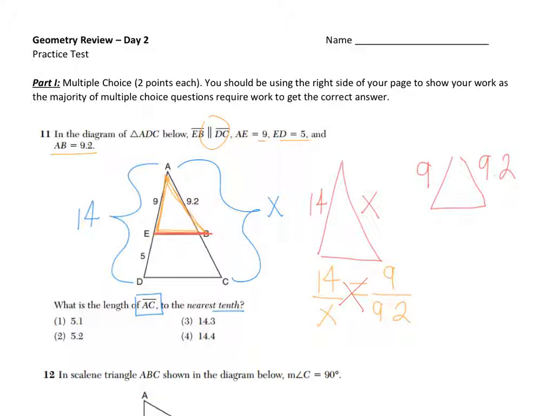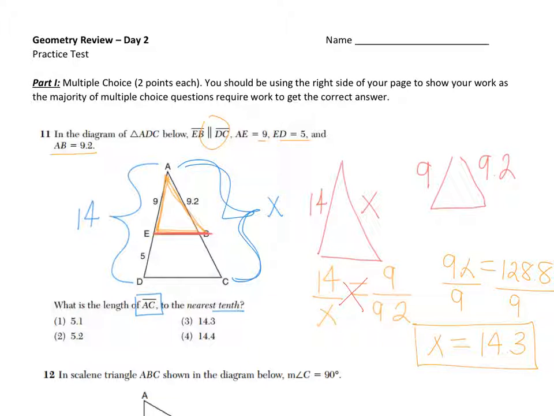With what I have here, if I cross multiply, I'm going to end up with 9X equals 14 times 9.2, which gives me 128.8. Again, I'm looking to get X by itself, so I'm going to divide both sides by 9. That will leave me with an answer of 14.3. If I go back and check my work, it said find the value of AC. AC was X, so that means my correct answer here is choice 3.